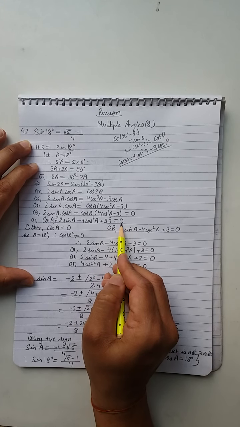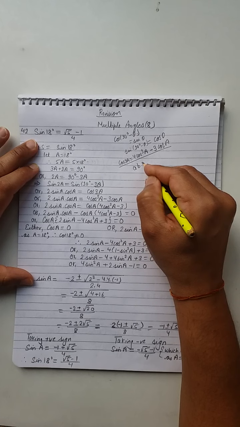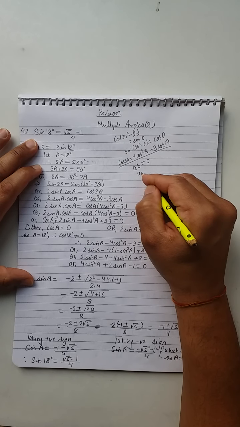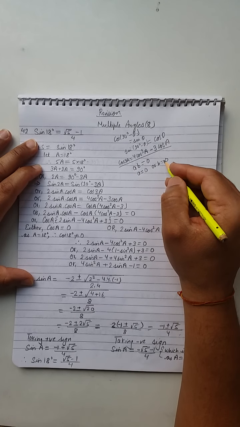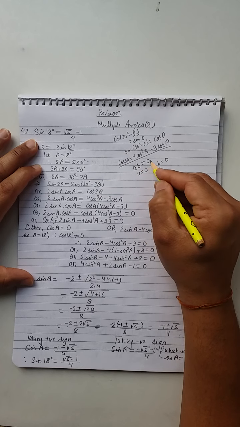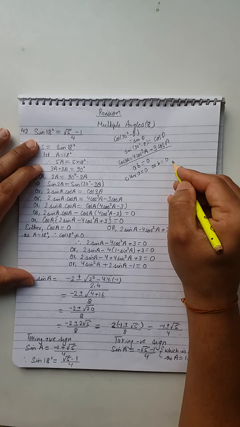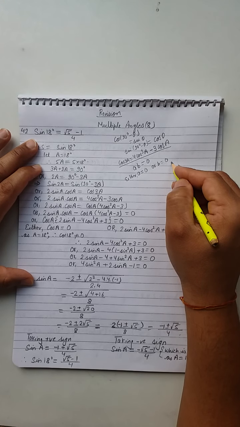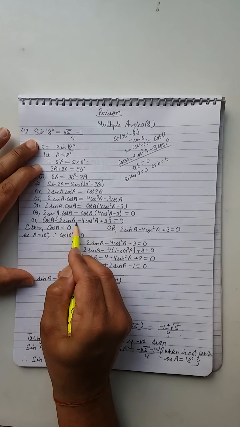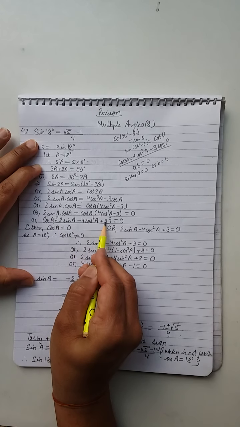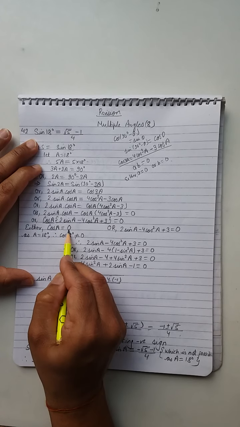Now one basic concept that is known to us is, if two numbers a and b are multiplied to give 0, it means either a must be 0 or b must be 0. I repeat, if a into b is equal to 0, then either a must be 0 or b must be 0. So the same concept will apply over here. Let's assume this is one number and this is the next number. So two numbers are multiplied to give 0. It means either the first number must be 0 or the second number must be 0.